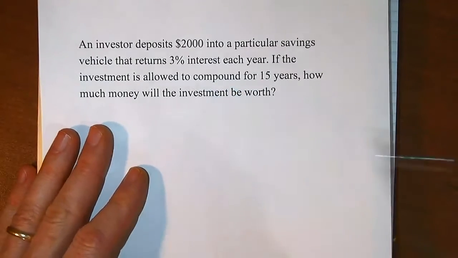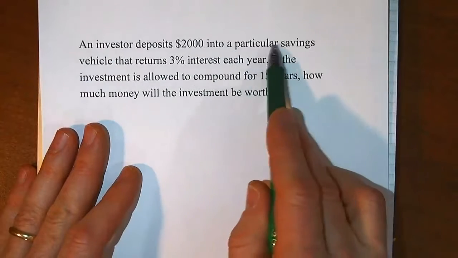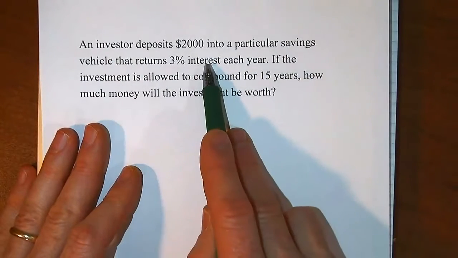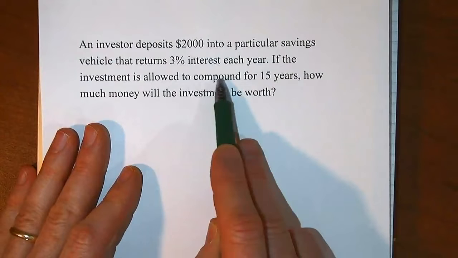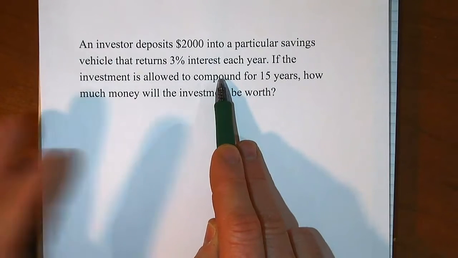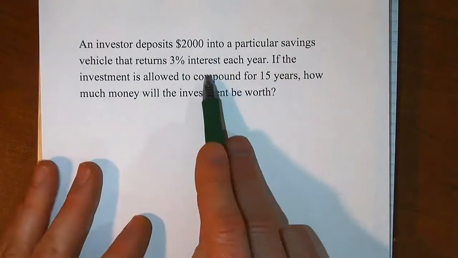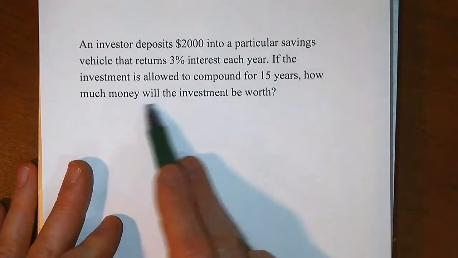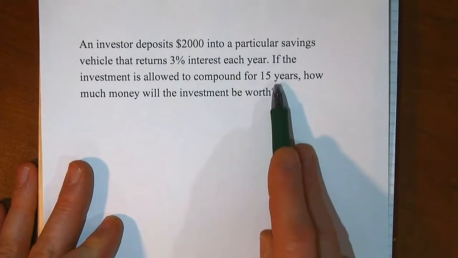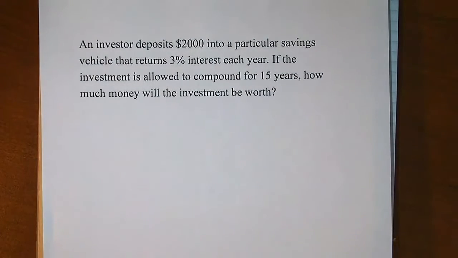Okay, so this person invests some money into their savings account. They get interest on it, and they reinvest the interest so that their interest will also earn interest. This causes exponential growth, and that exponential growth is going to go on for a while. The question is, how much money will it be worth after that time goes by? Okay, so that's a basic understanding of the story.